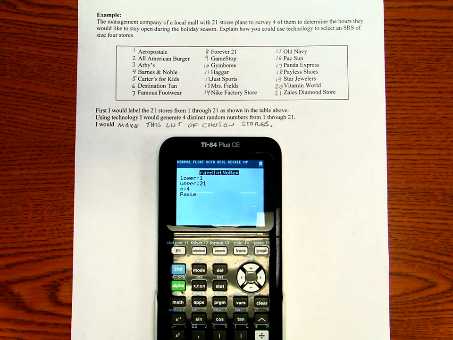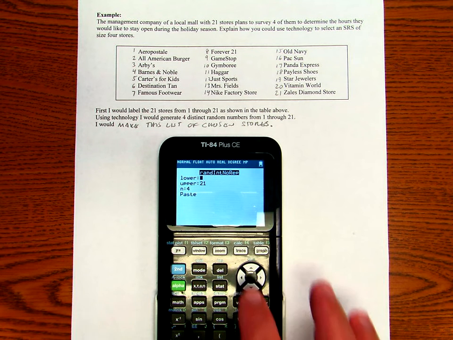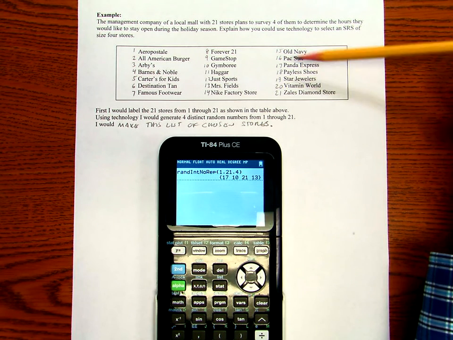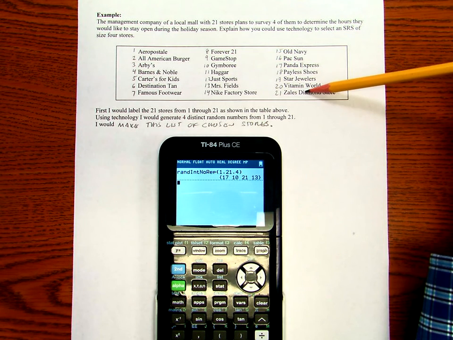Okay, when you choose that, your lower bound and upper bound are 1 and 21. That's the range of numbers we want to be picking from. And n is equal to 4. That's how many of them we want. Press enter again. So the numbers that are chosen by the calculator are 17, 10, 21, 13. So I would make my final statement: the random number generator produced the numbers 17, 10, 21, 13. That corresponds to stores being chosen as Panda Express, Gymboree, Zales, Mrs. Fields.